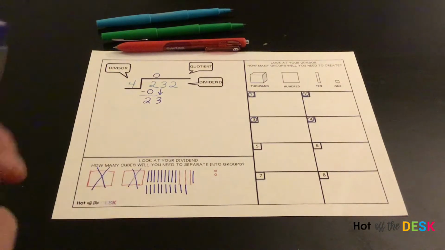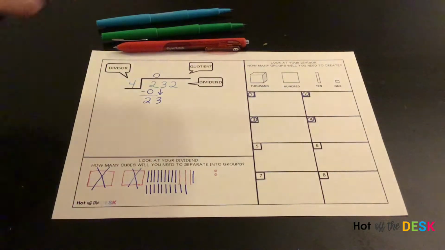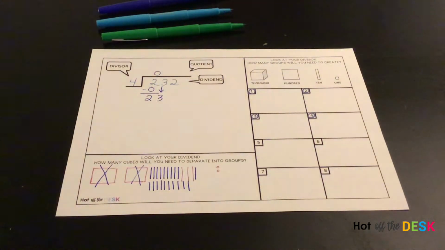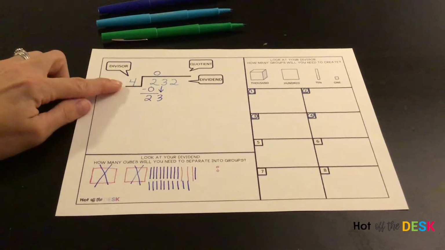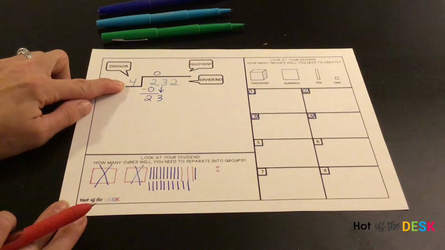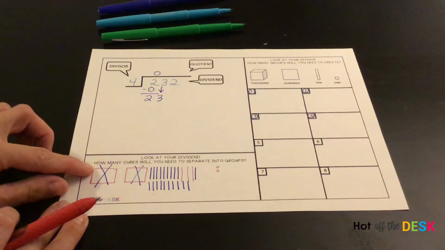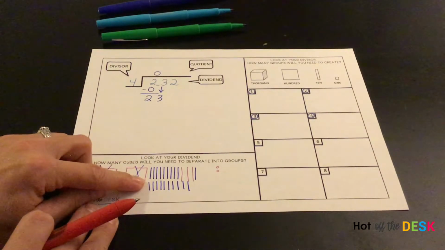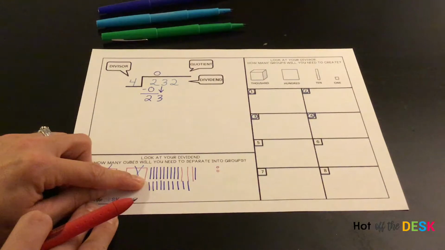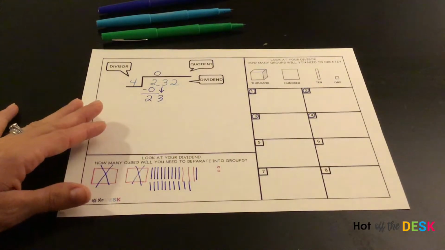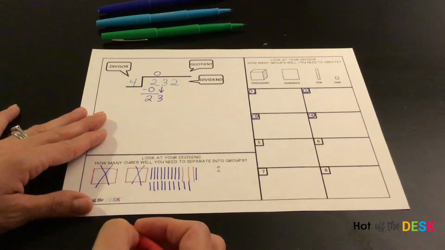Okay, I'm going to change colors because I'm starting a new step. I'll go with red. Now I'm looking at, how many times can 4 go into 23? Or when I'm looking at my model, I have 23 tens. How many groups of 4 can I create? So I'm going to clump them in groups of 10. Excuse me, groups of 4.